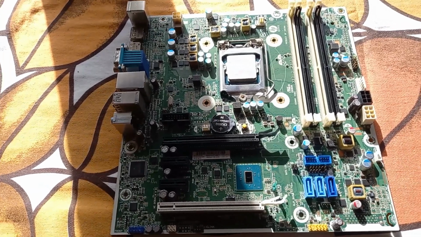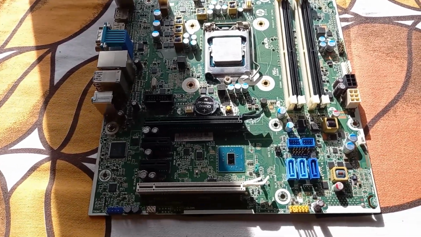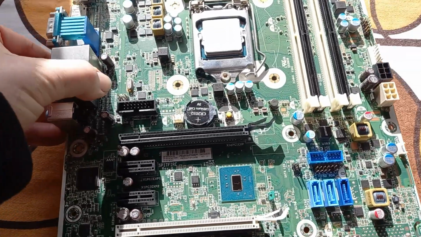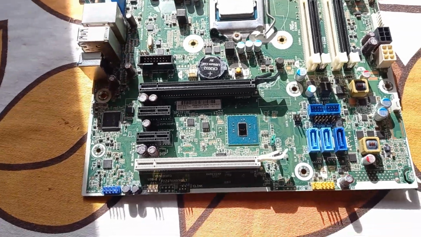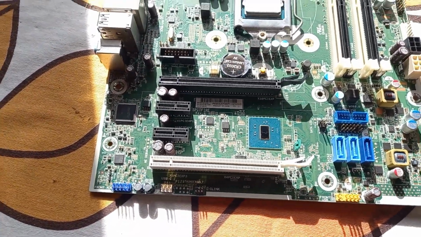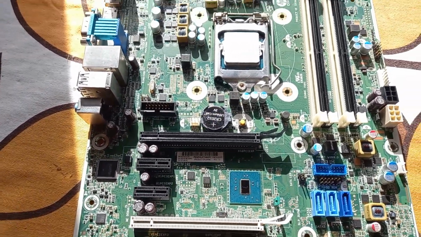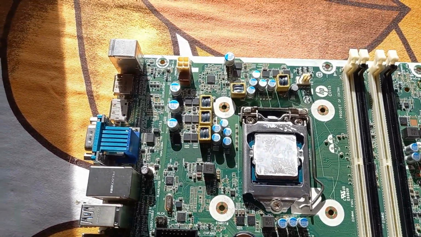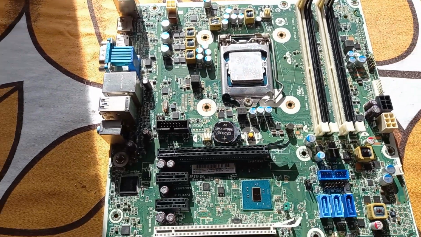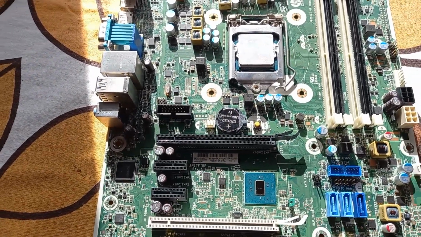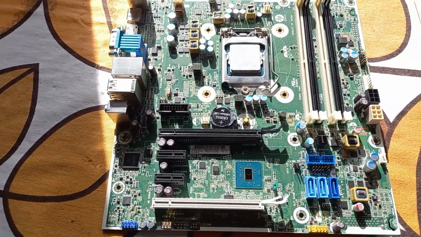Okay, so we've got the old board out. I've had a good look over it. I can't see anything wrong with it, and even a few ohms tests on that, can't really find anything wrong. So I think it's time to put the new board in.